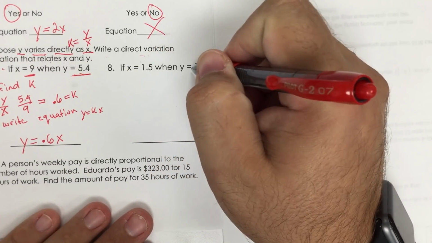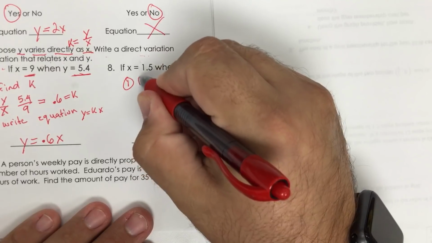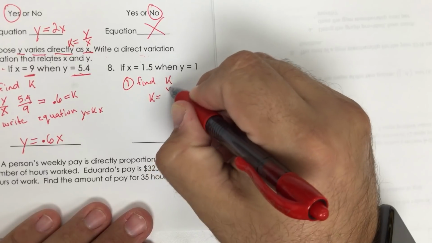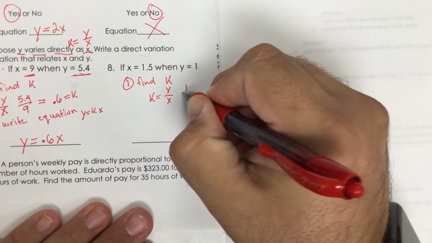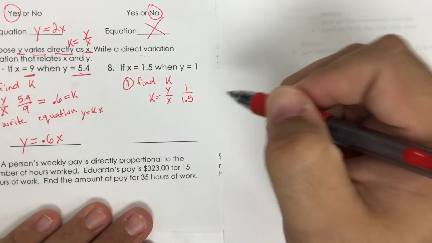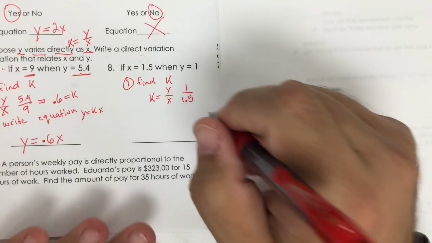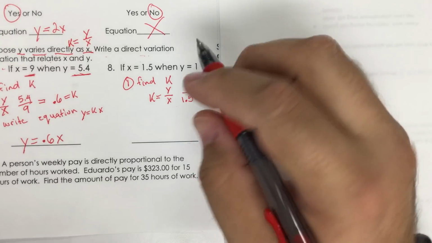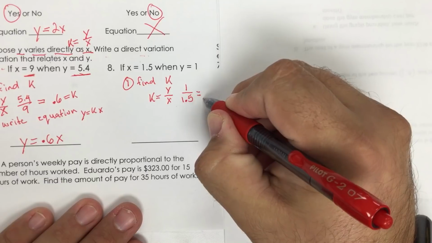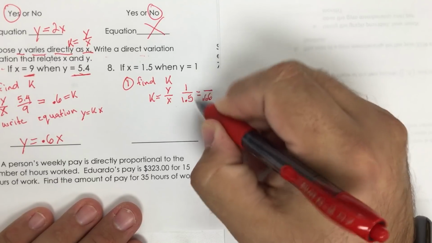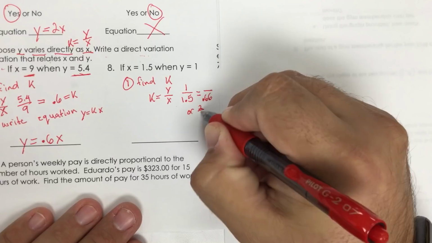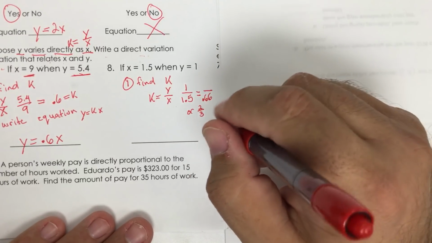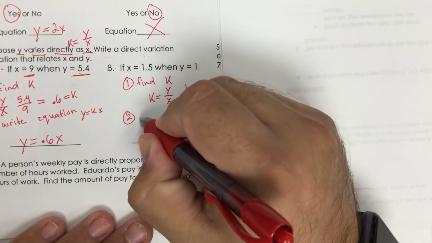If x is 1.5 and y is 1. So again, first step, find k. K is equal to y over x. Y is 1, x is 1.5. Okay, type that in your calculator. I'll give you a second. If you reduce this, you might get 0.66 repeating or 2/3 as a fraction. Whichever one you want to use is okay with me. Just remember, the second time we have to write the equation.